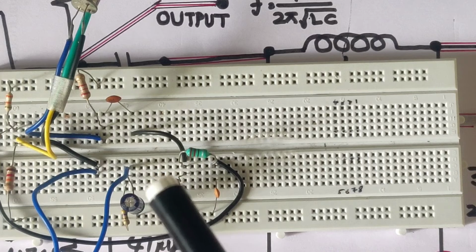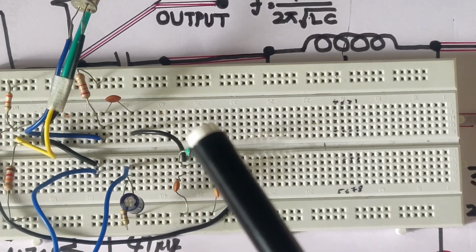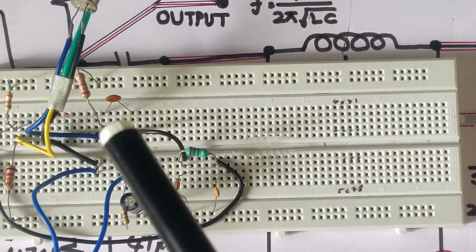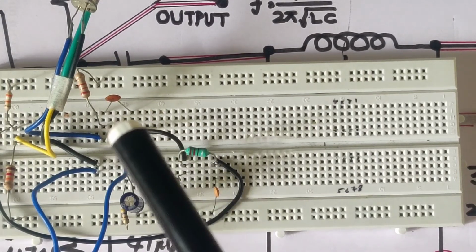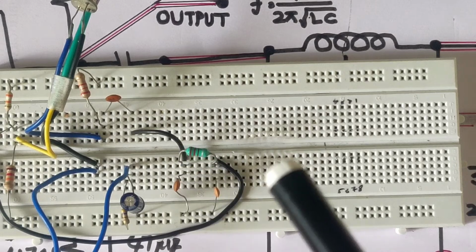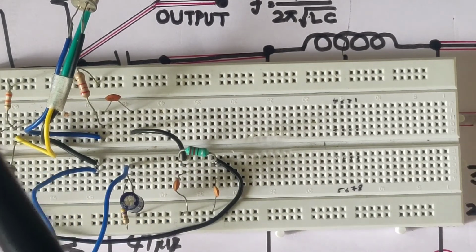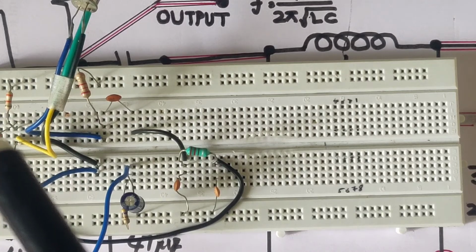So 330 and 220 picofarads and one inductor of 220 microhenries, and it is connected. You see that this wire actually connects the amplifier to the tank circuit, and a loop circuit is connected, output of this to the base of the amplifier.